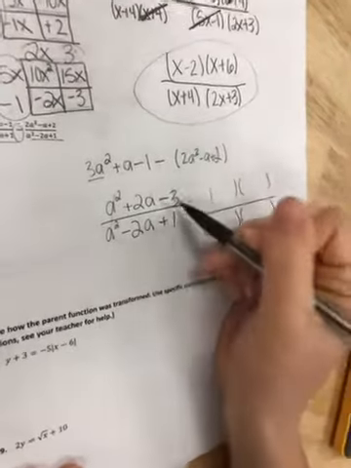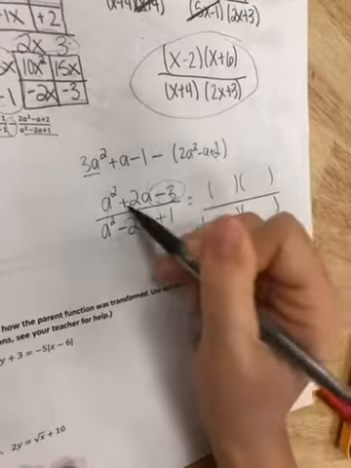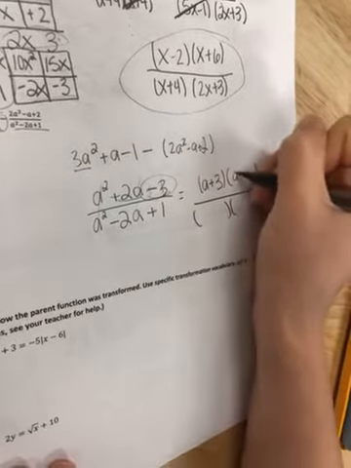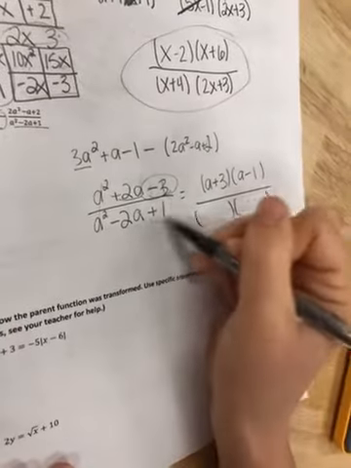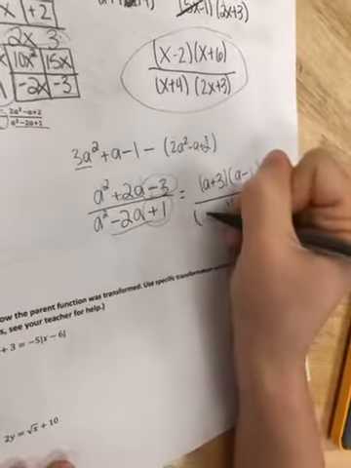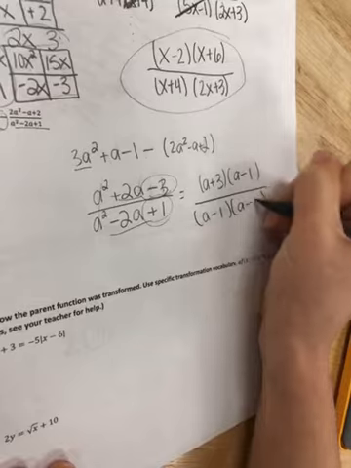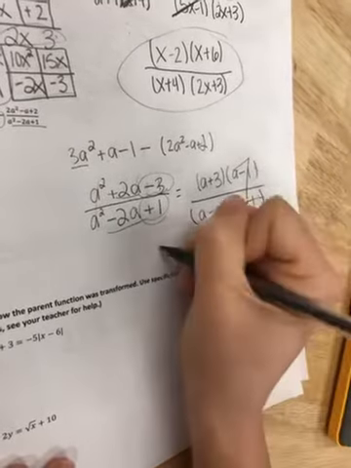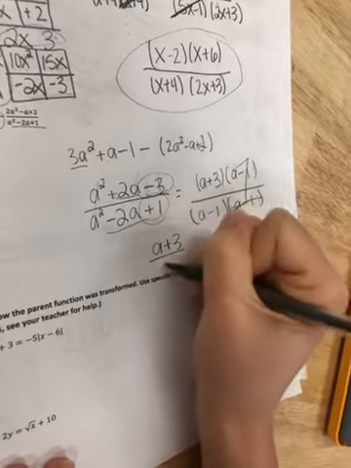Multiplies to be negative 3 and adds to positive 2 would be 3 and negative 1. Multiplies to 1 and adds to negative 2, be negative 1 and negative 1. Now we have a common factor, so we have a plus 3 over a minus 1. Nice.